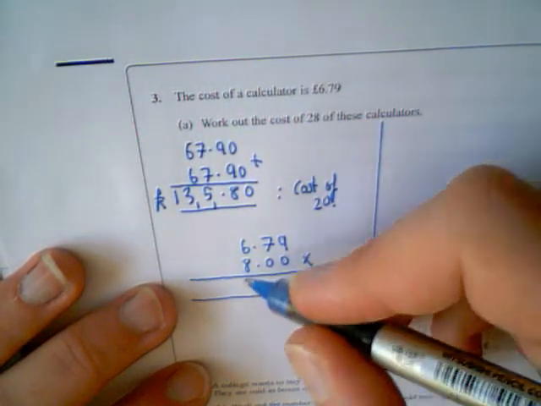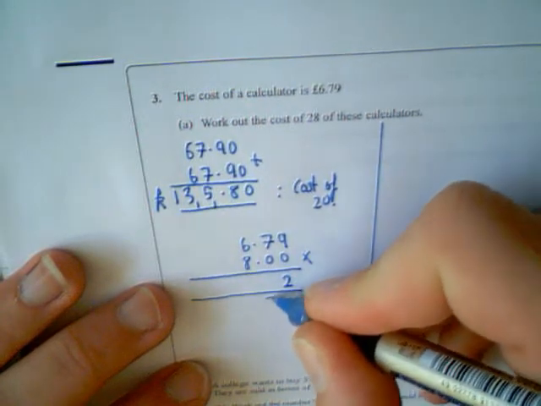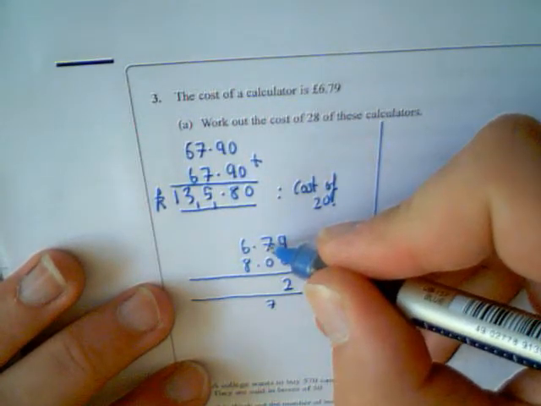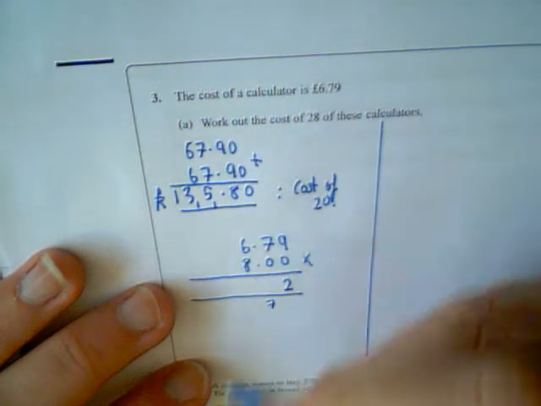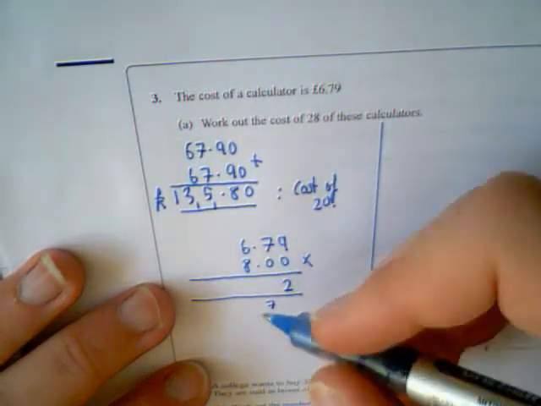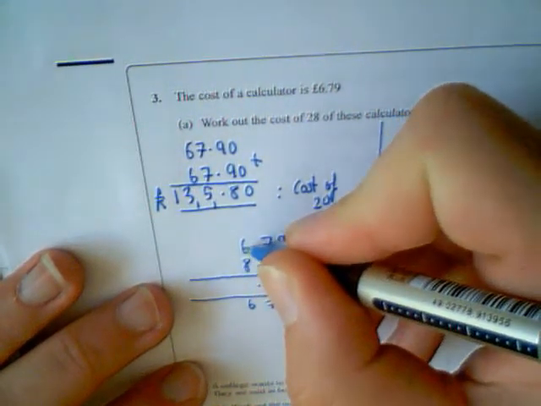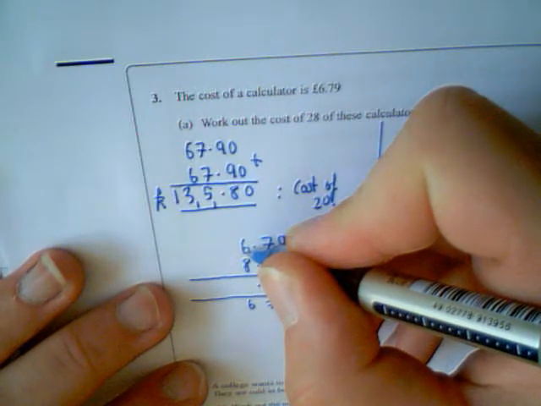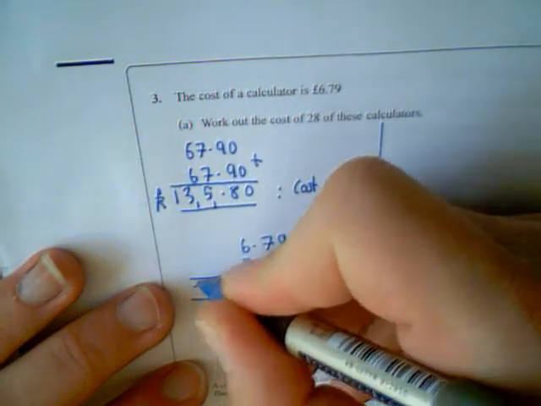So 8 times 7 is 56. Let's carry the 5. 8 times 9 is 72, plus 5 makes 77. Carry the 7. 8 times 6 is 48, plus 7 we make 55. So we get 5577 here.